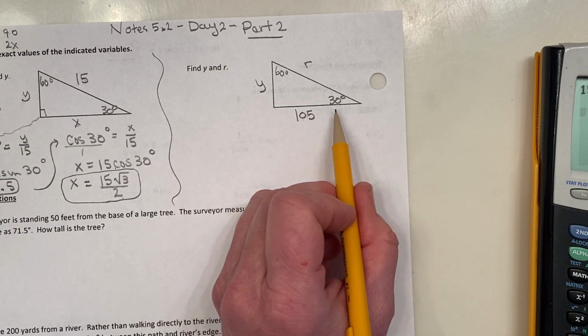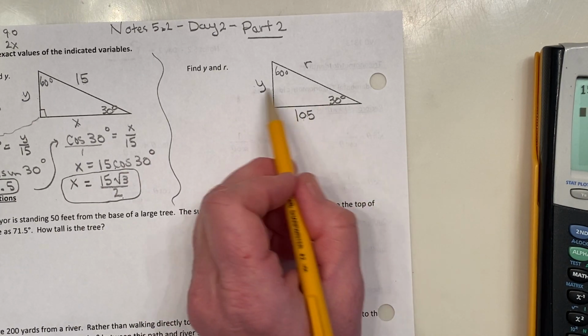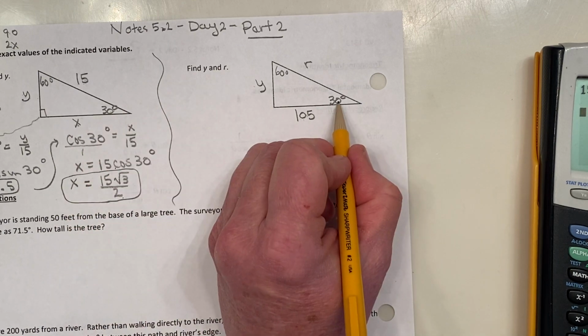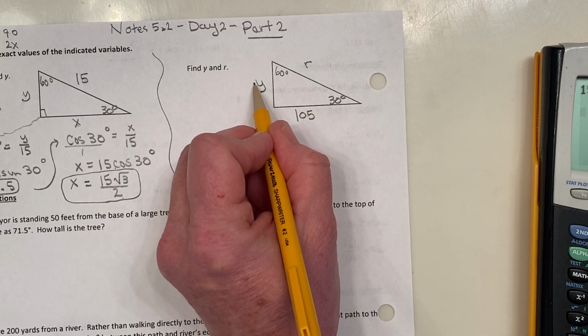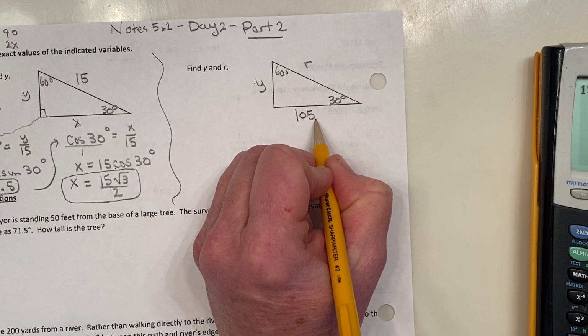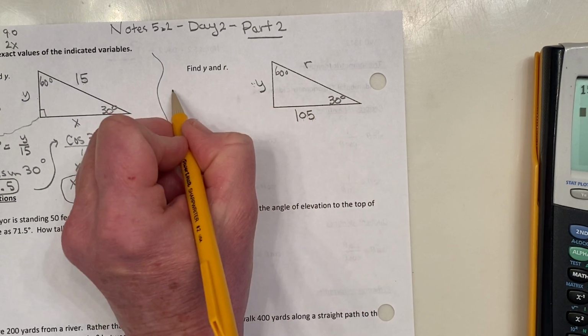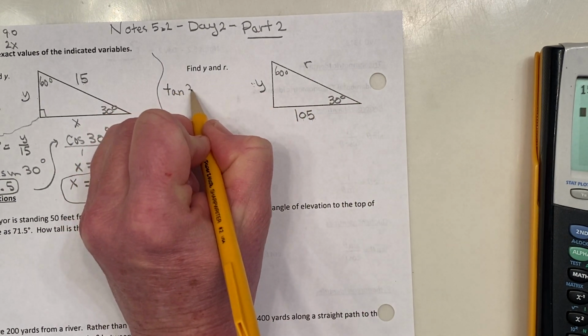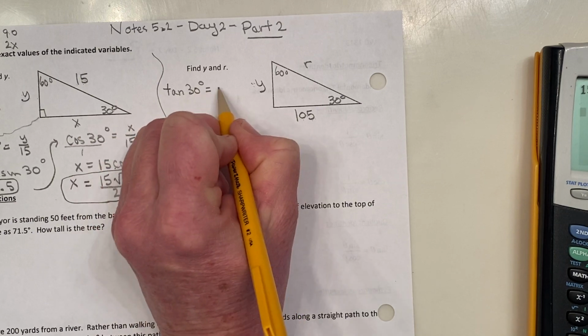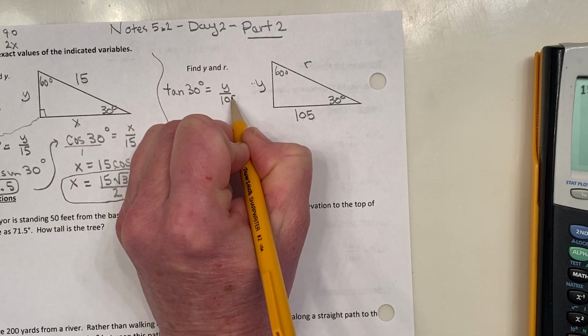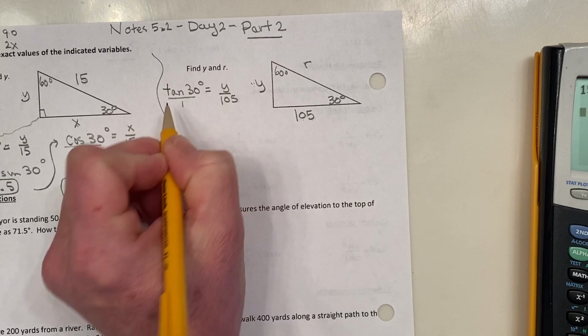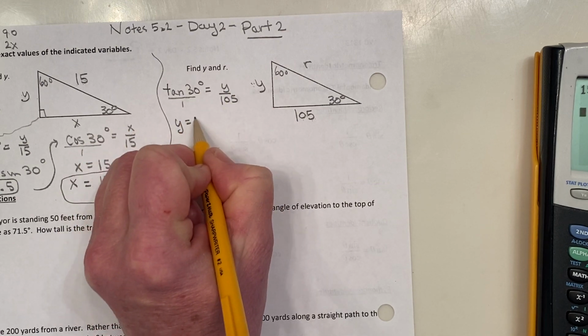So I'm just going to go that route, trig ratio. I want to find y first. To find y, I know that's the opposite side, and I have information about the adjacent side. So what is opposite over adjacent? Well, that's the tangent ratio, and that'd be y over 105.